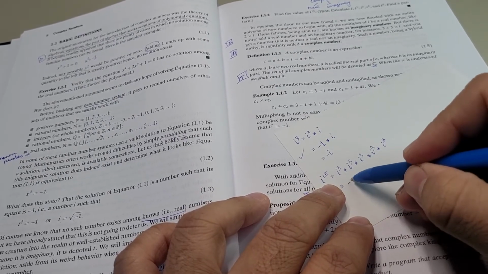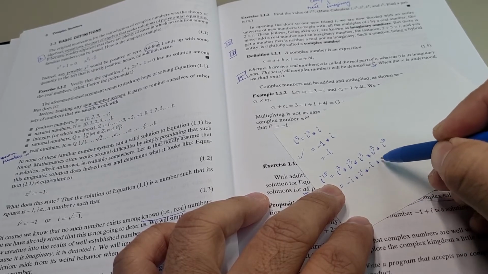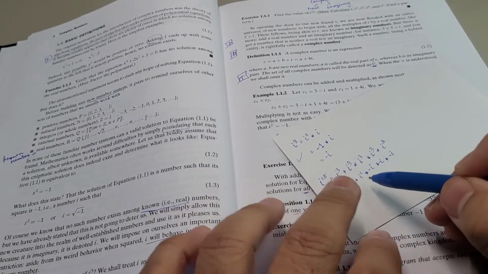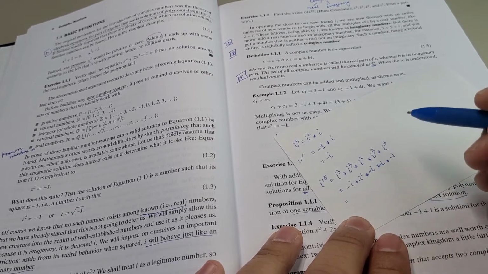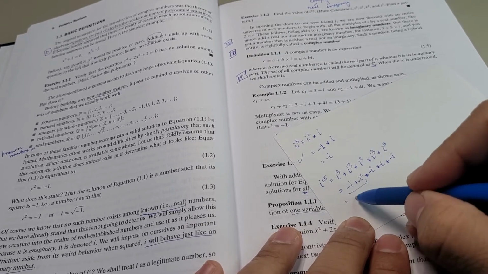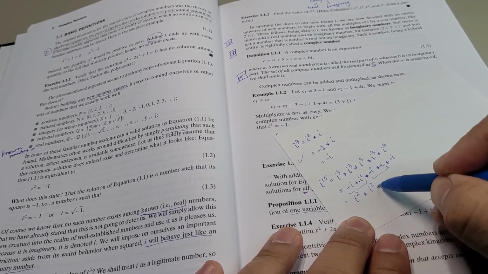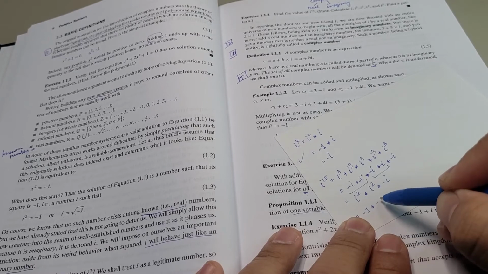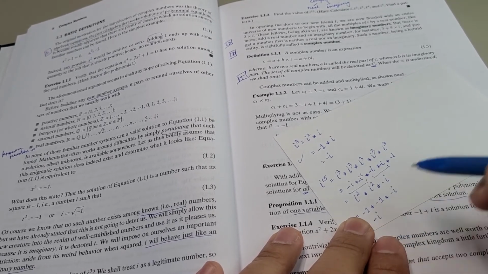So i cube I know is minus i, into minus i, into minus i, into minus i, into minus i. Right, so let's pick a pair. Minus i into minus i is going to be i square, into this pair, which is i square into minus i. i square is minus 1, into minus 1, into minus i, which is going to be minus i, same as i cube.